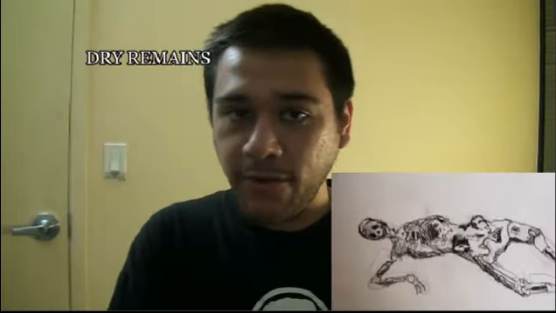The final stage of decomposition is the dry remains stage. Basically, all you're looking at is just a skeleton or little pieces of skin hanging off the skeleton. If there's absolutely no skin left, then it's called a skeletonized cadaver. But if there's just some skin left and it's not all bone, then it's only partially skeletonized. Just to be clear, all that remains are bones, cartilage, and perhaps some dry skin left over on the bone. At this point, the cadaver decomposition island will probably be diminishing and the vegetation surrounding the body will begin to grow back. And that is human decomposition in a nutshell.